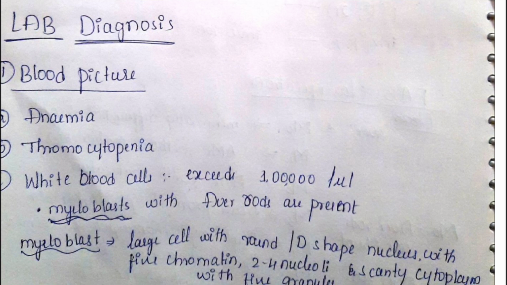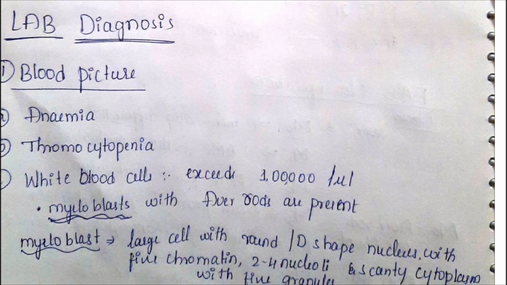Next, coming to the lab diagnosis. In the blood picture, there will be anemia and thrombocytopenia, which is a decrease in the platelet count, and white blood cells exceed greater than 1 lakh per microliter. And we can see myeloblastic cells with Auer rods present.